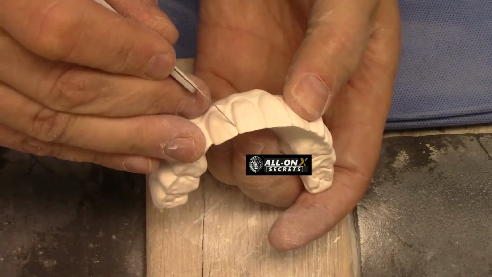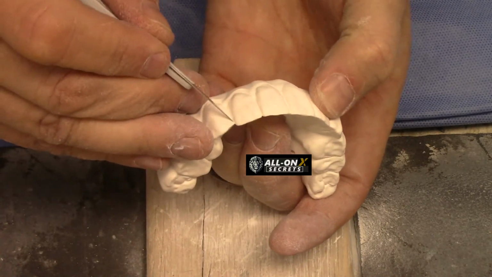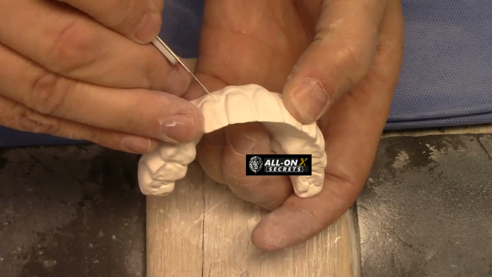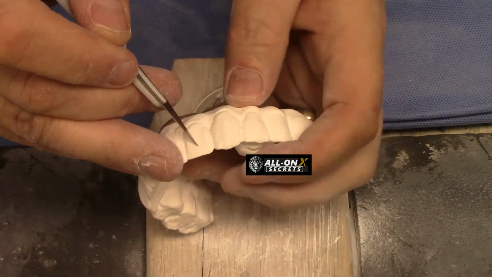And you can do this with zirconia, but once it's sintered, it's just a lot harder because it's so hard.